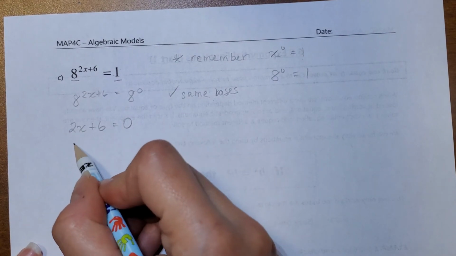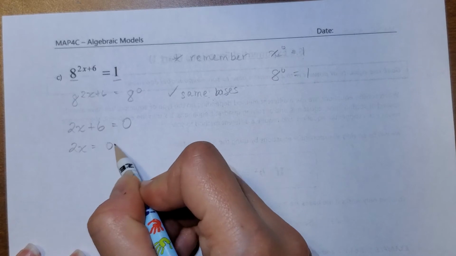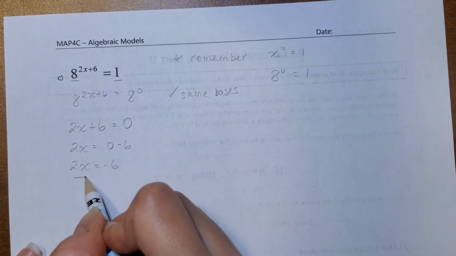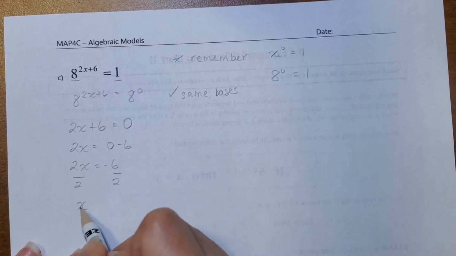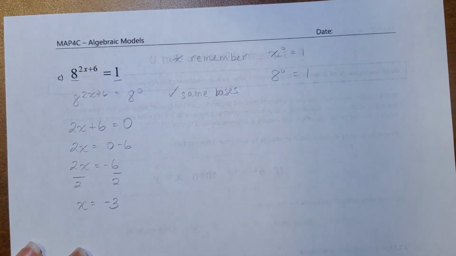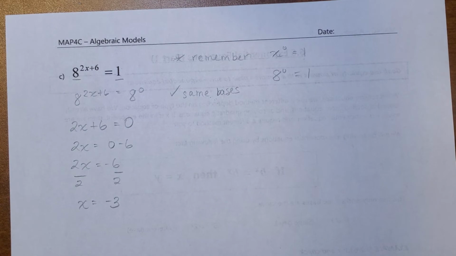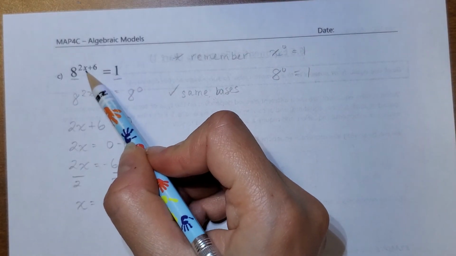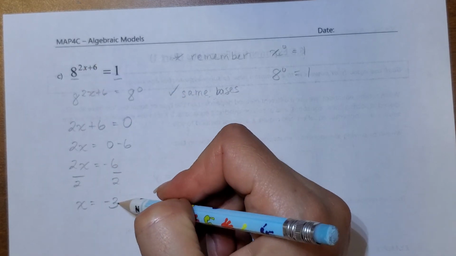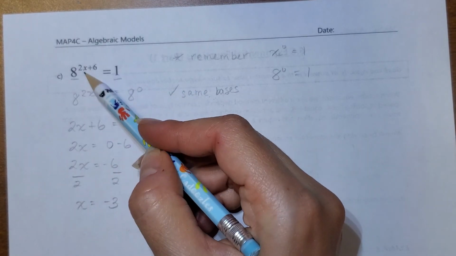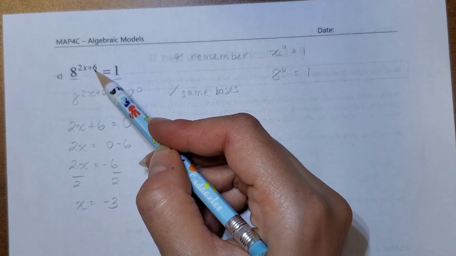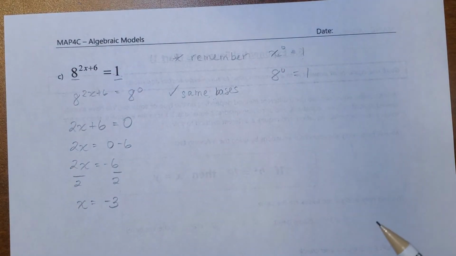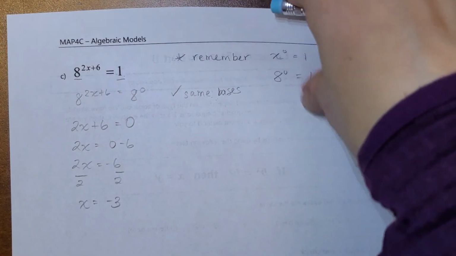Collect like terms. 2x equals negative 6, divide by 2. x equals negative 3. So if we tested that, 2 times negative 3 is negative 6, plus 6 is 0. 8 to the power of 0 is just 1. So one more example.